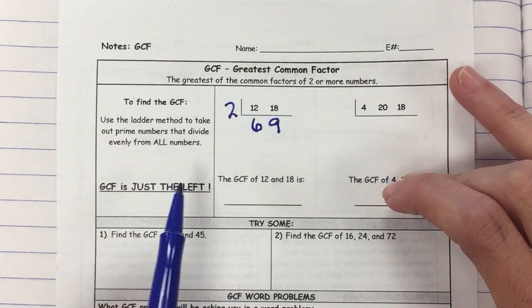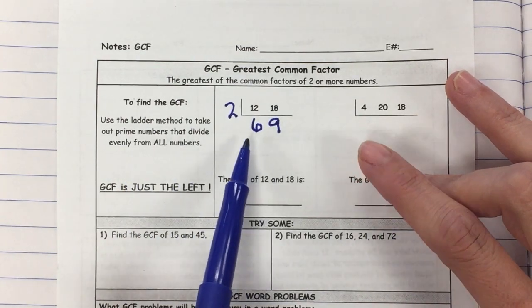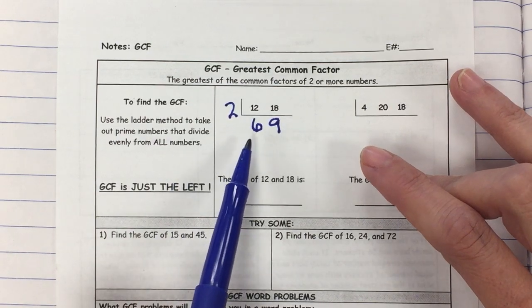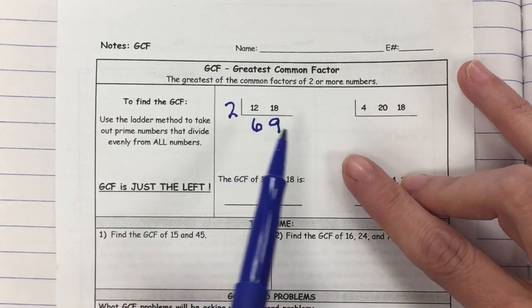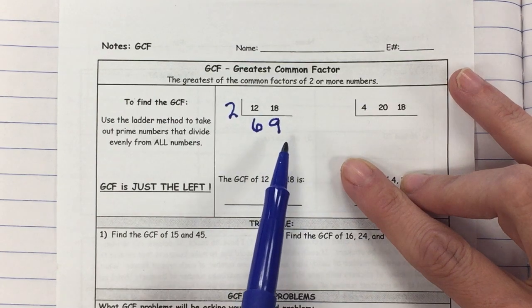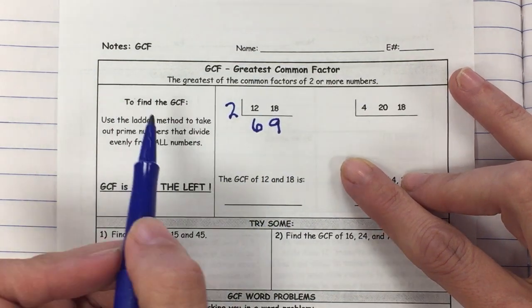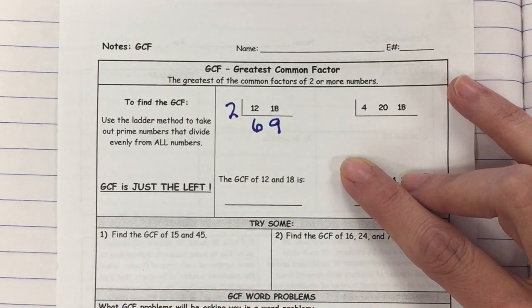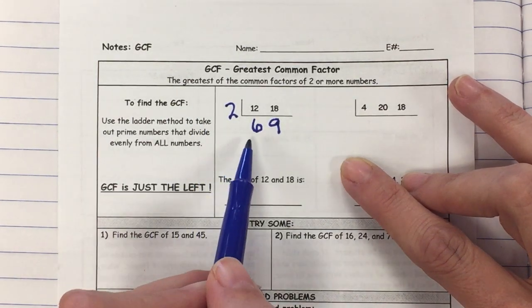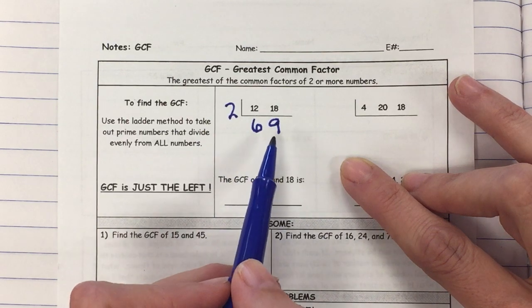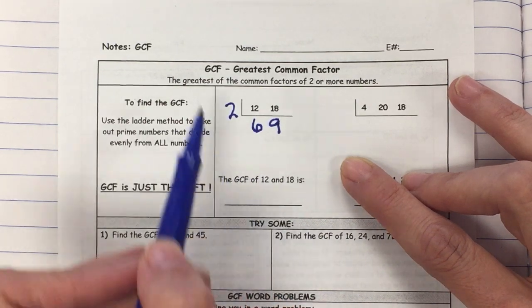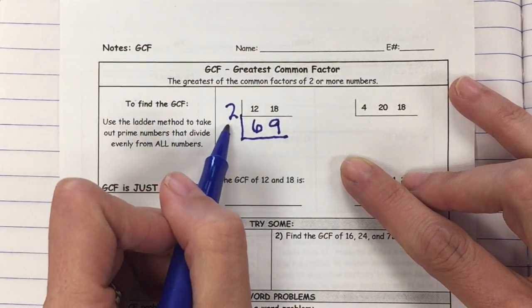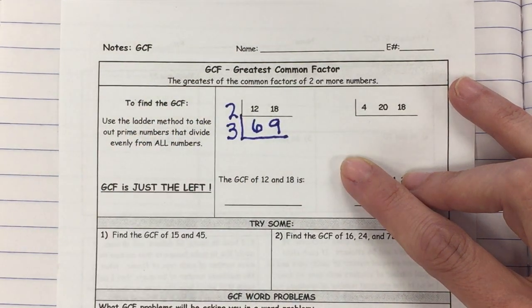Then I look at my numbers again. 6 and 9, they're not prime because I know that 2 and 3 can go into 6 other than 1 and 6, and I know that 3 can go into 9 other than 1 and 9. So I will have to do this again, as long as you can find a number that can go into both numbers. 2 can go into 6 but can't go into 9. But then I think of another number. I know that 3 is prime and can go into both. So I put 3 on the outside of my ladder and then divide.